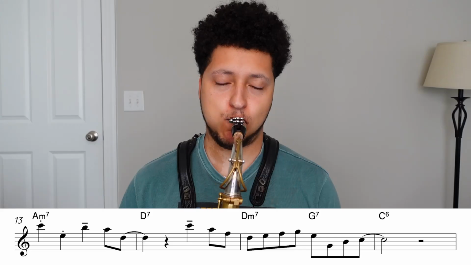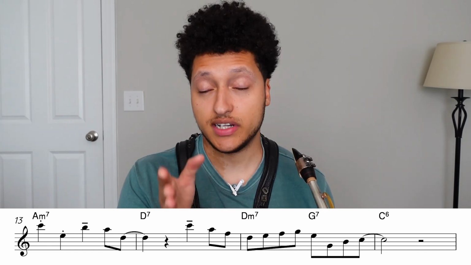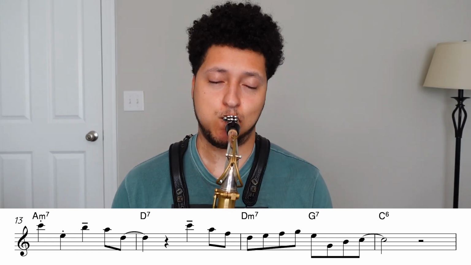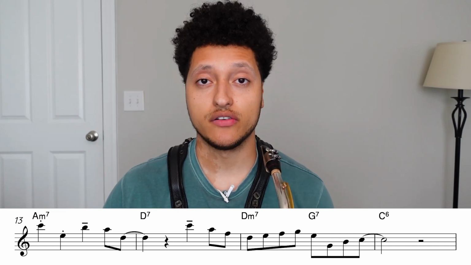Here is a phrase from the Sonny Stitt solo that we covered earlier, his solo over Sunny Side of the Street in measure 15. So we're just going to take the second half and improvise our own line and try to resolve ourselves. Let's improvise many ways to do that now.